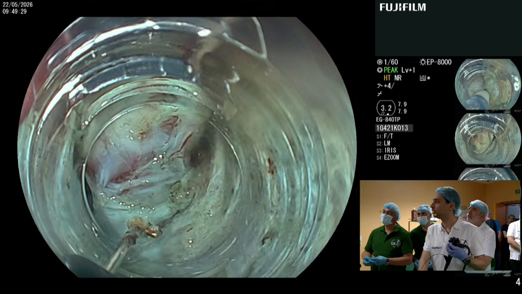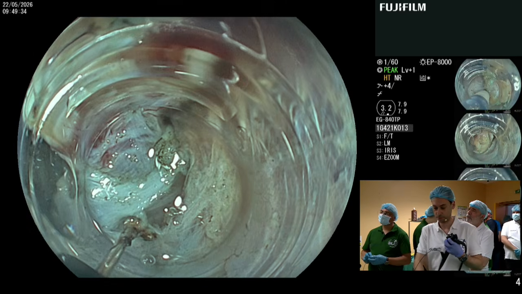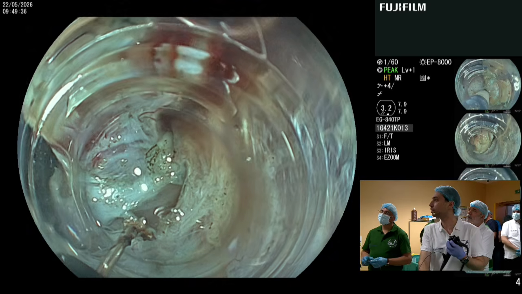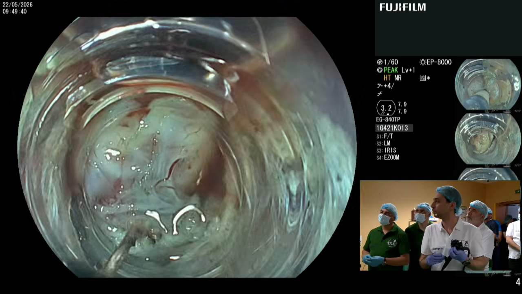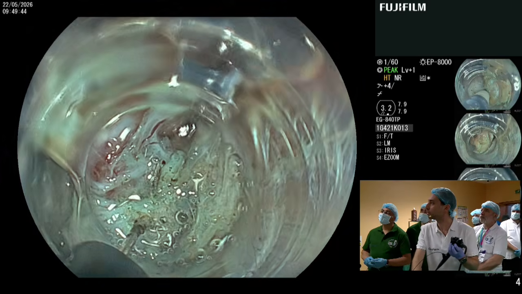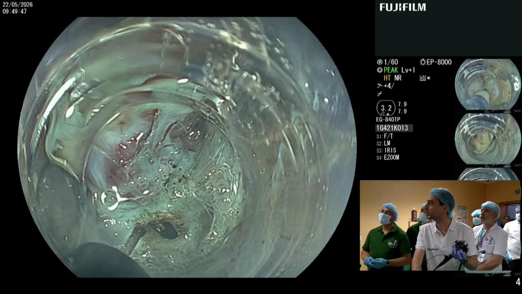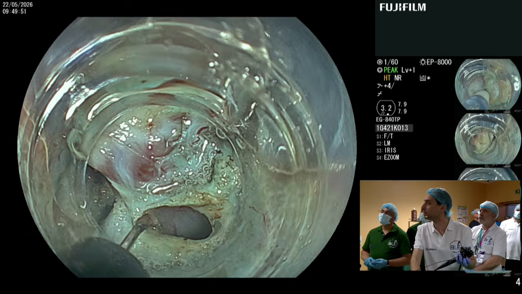All right. Okay, we induce a perforation, but that's the plan.